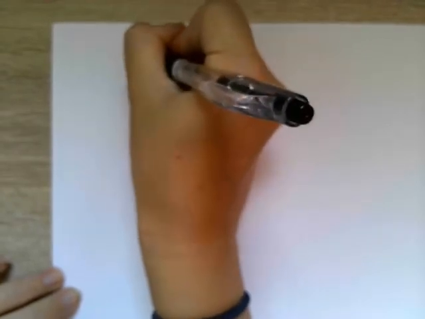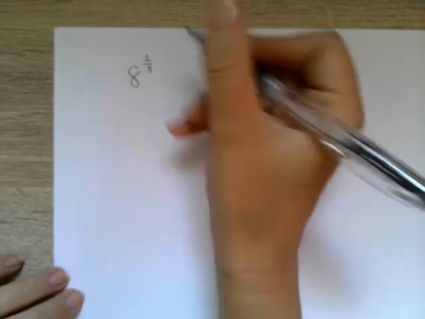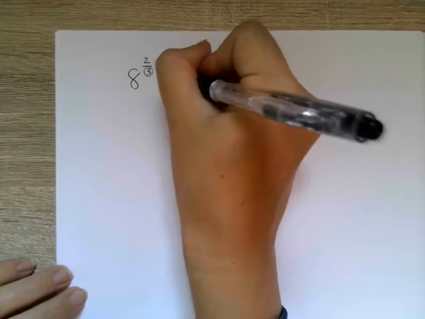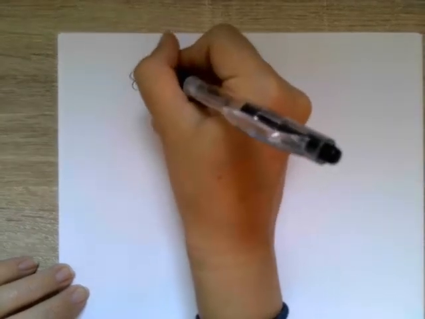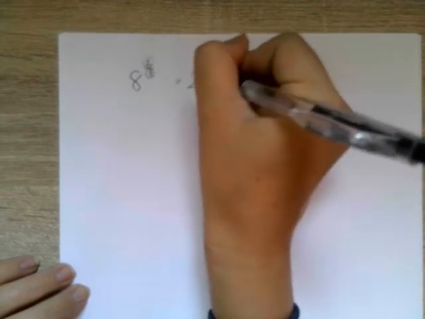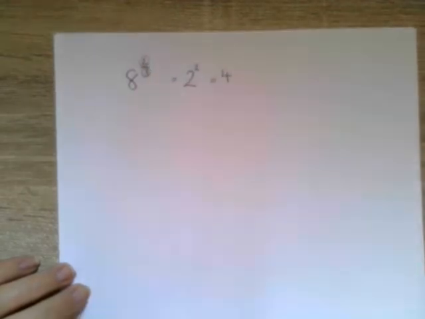Right, so ones where you don't have a 1 on the top. So this is where it does start to get a little bit more tricky. Say if you had 8 to the power of 2/3. You check your bottom number, which is a 3. So that means that I want to cube root it. So the cube root of 8 is 2. But I've still got this 2 up here, and that means it's still to the power of 2. So 2 squared is 4.